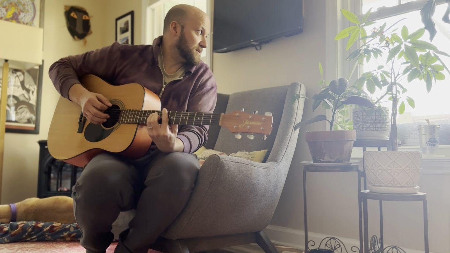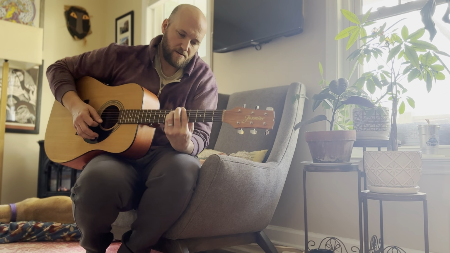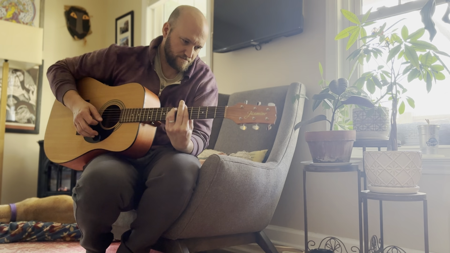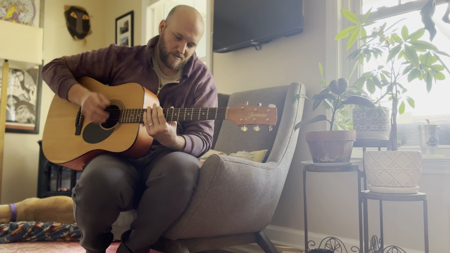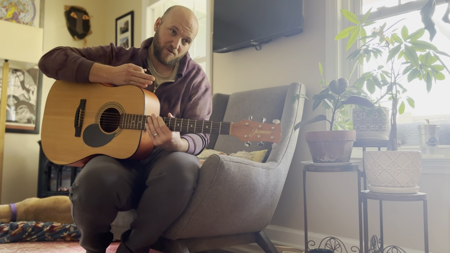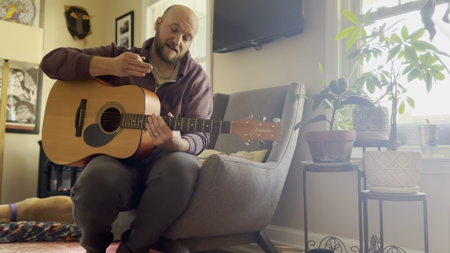So another good thing to know is relative major and minors. What that is, is that every major chord has a minor chord that has the same exact notes.